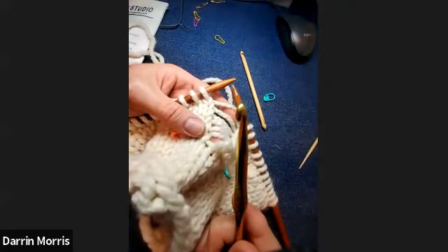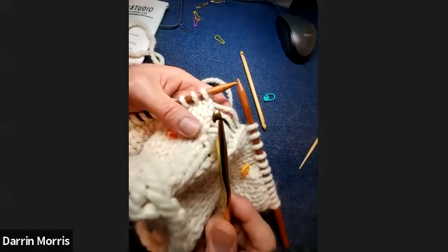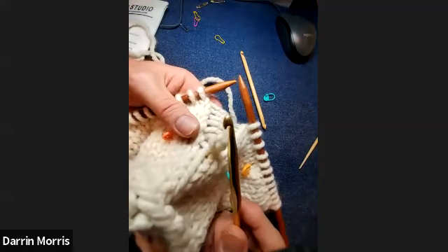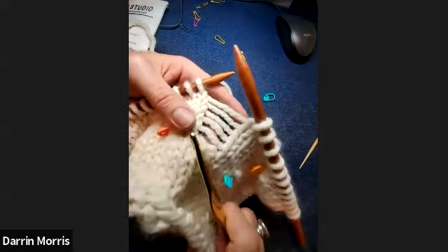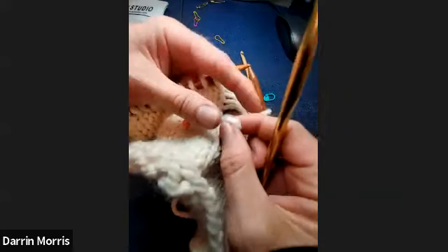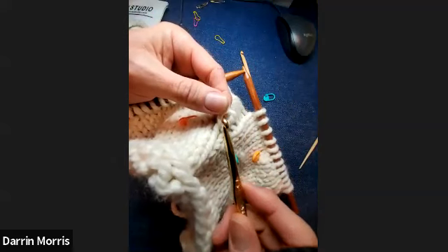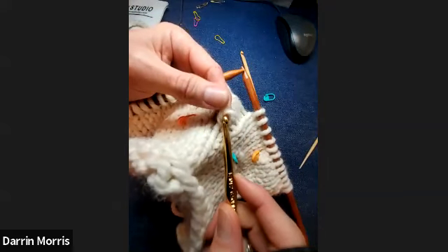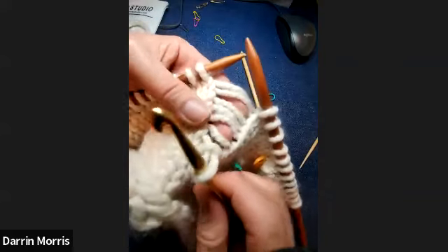And then you want to get a crochet hook, an appropriate size for the yarn you're using. So this is Woolly's Thick and Quick, which is available on lionbrand.com and pretty much everywhere. It's a big thick yarn, so you want to use a bigger crochet hook. And so you enter that last loop in this direction.